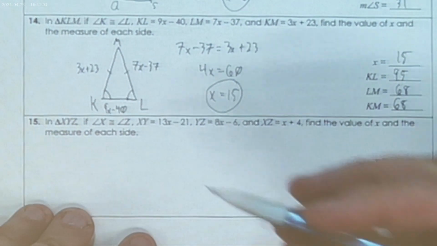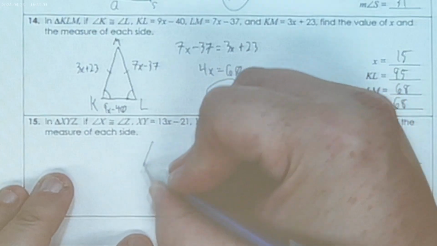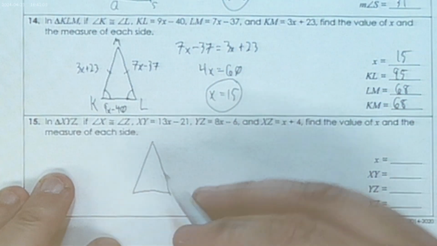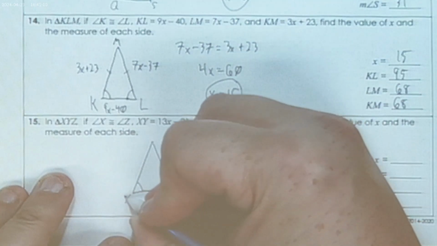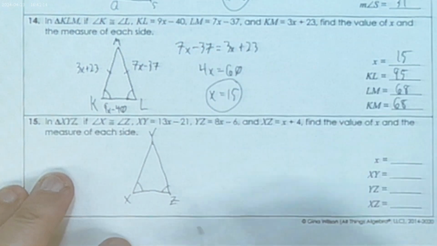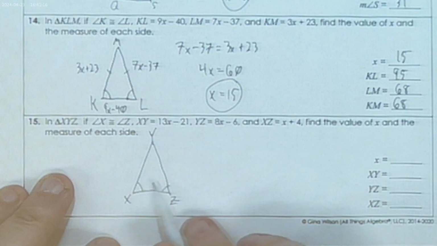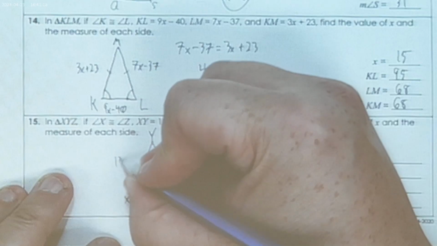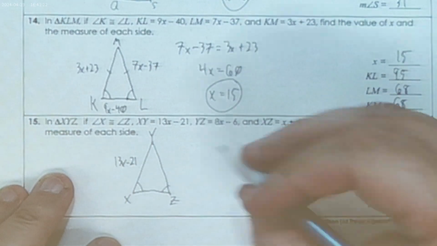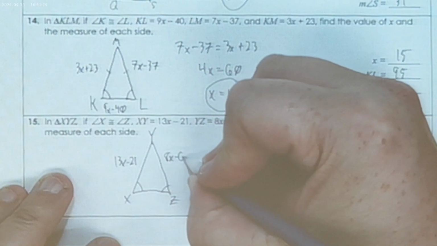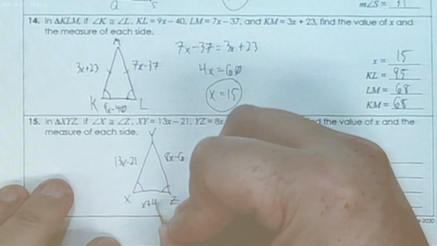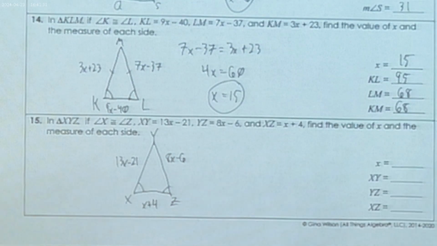All right, so x, y, z. Angle x is congruent to angle z. So I've got x, z. So that means I'm going to put y at the top. XY is 13x minus 21. YZ is 8x minus 6. And XZ is x plus 4. All right, find the value of x and the measure of each side.